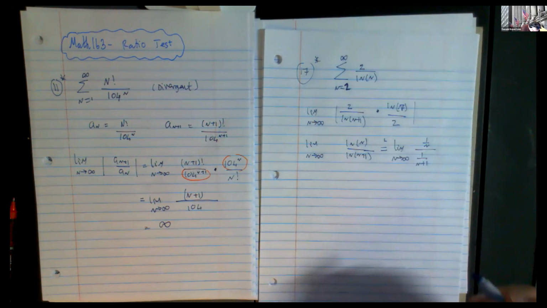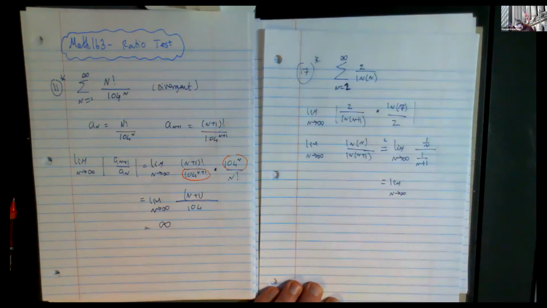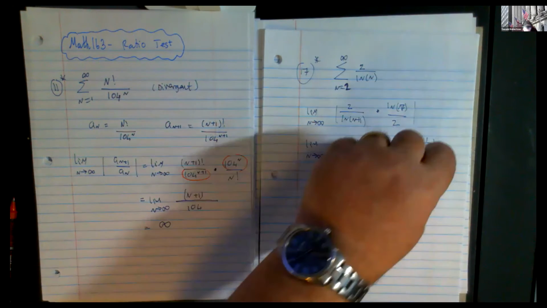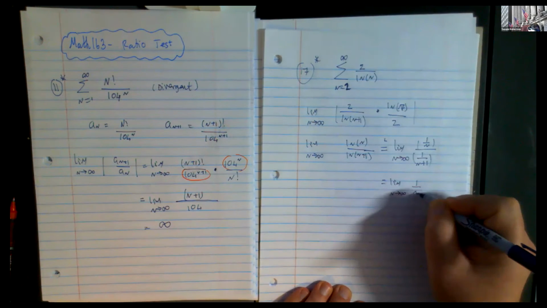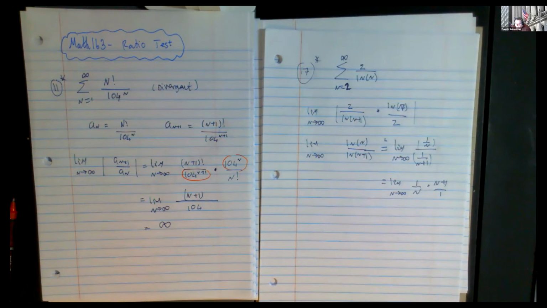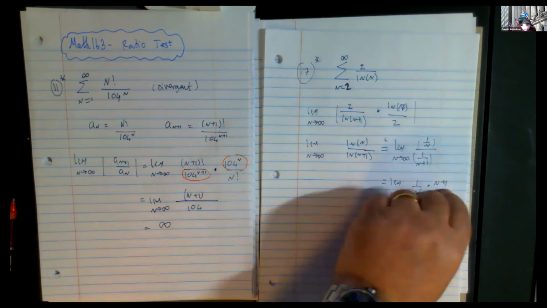We just have to get used to really weird algebra. If you have a fraction over a fraction, can't you take the top and multiply by the reciprocal of the bottom? Right, so 1 over n divided by that gets you this.